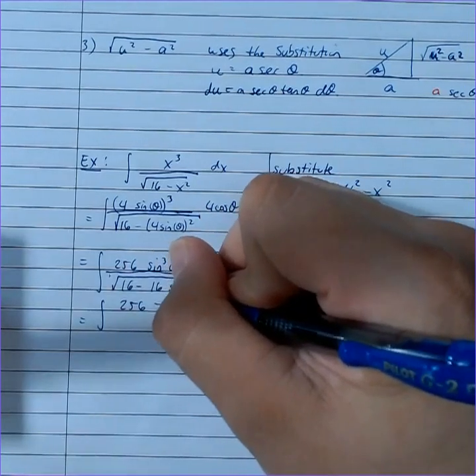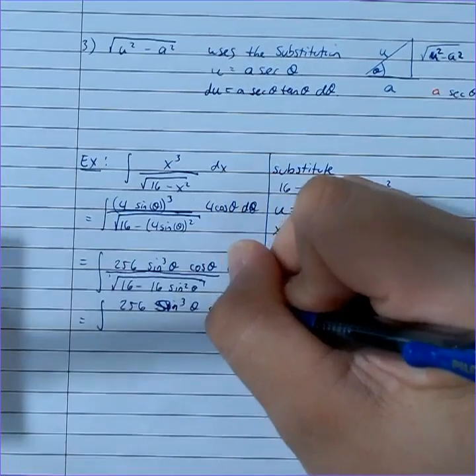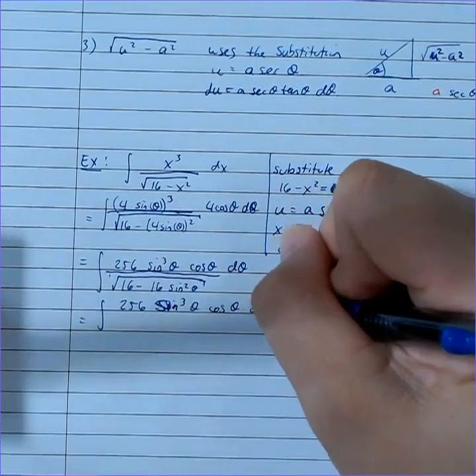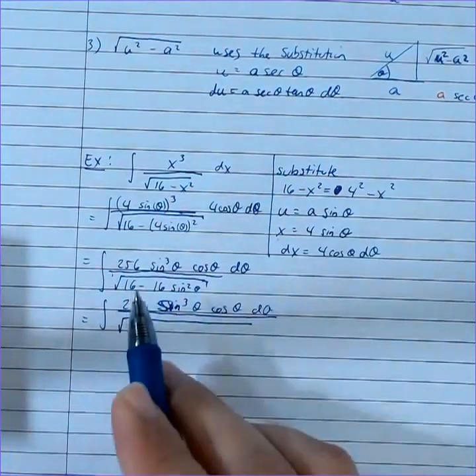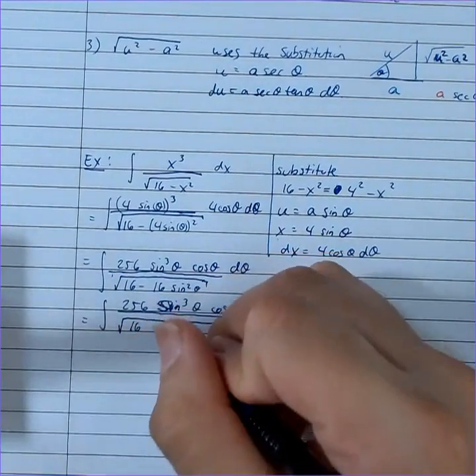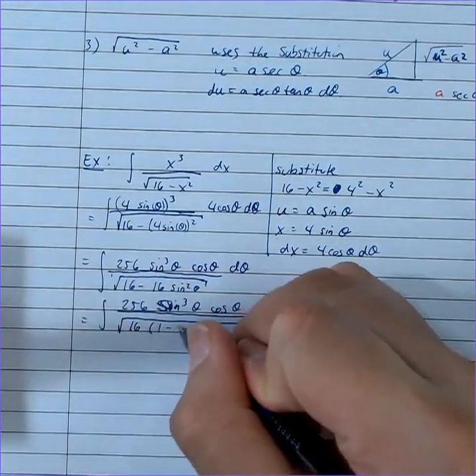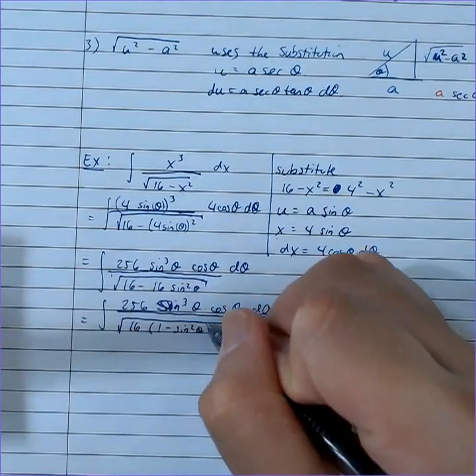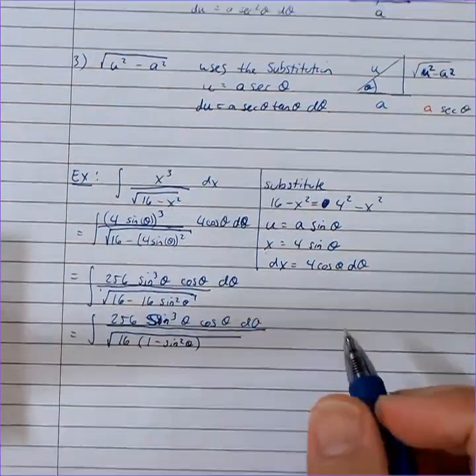Sine cubed of theta, cosine of theta, d theta. There's a common factor of 16. So I can factor that 16 out, leaving me 1 minus sine squared of theta. But now, by the Pythagorean identity, that's just cosine squared of theta.